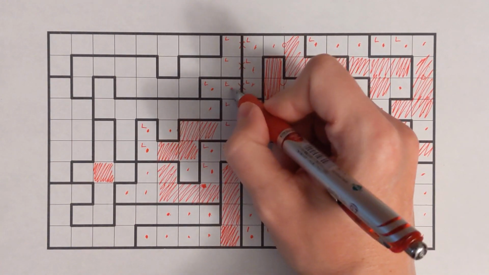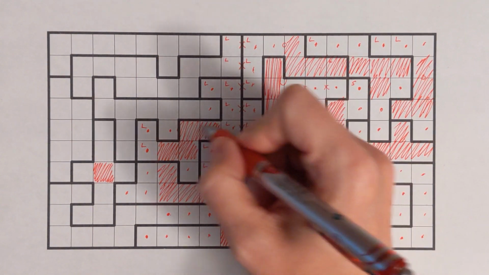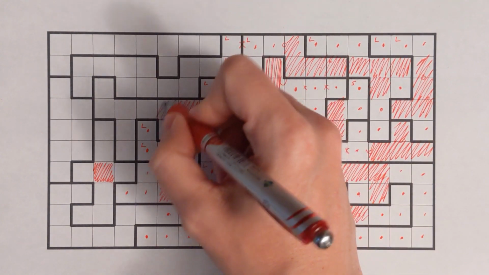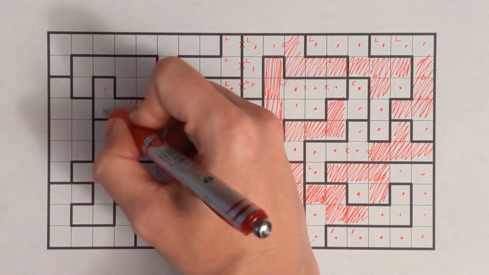We can mark all these cells now as unusable. Only one cell to connect through, which is this one, so it's got to be the one that's used. Forms this I shape.